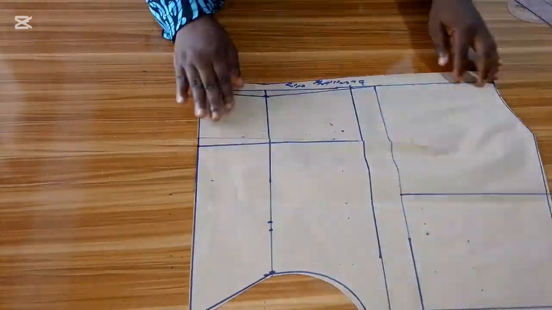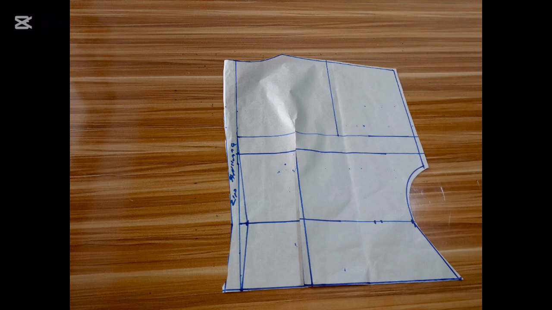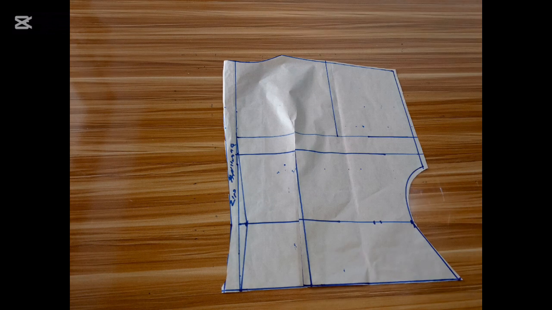And this is the outcome of the pattern. It came out really nice. We're going to cut out on the fabric in my next video.